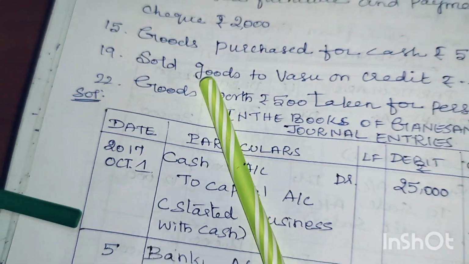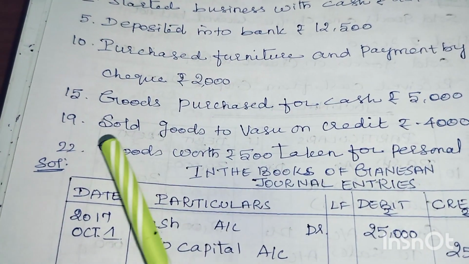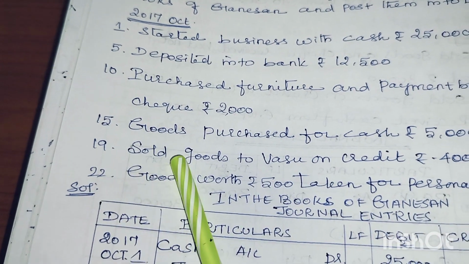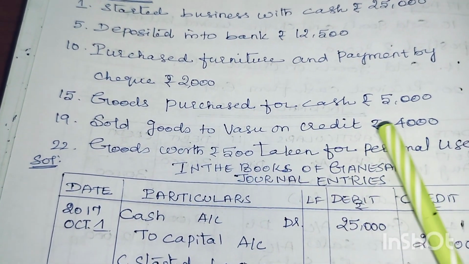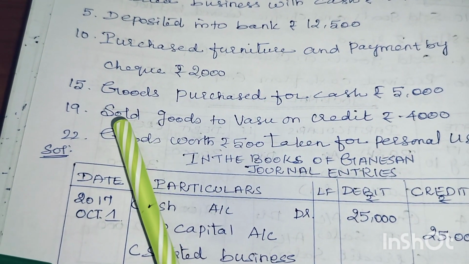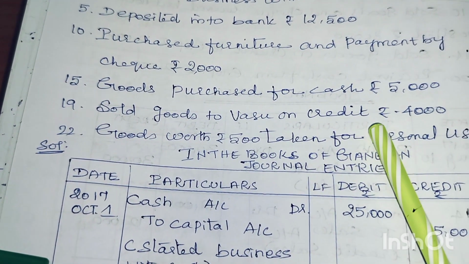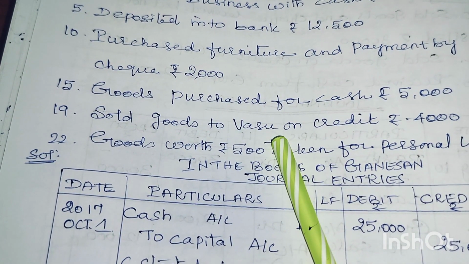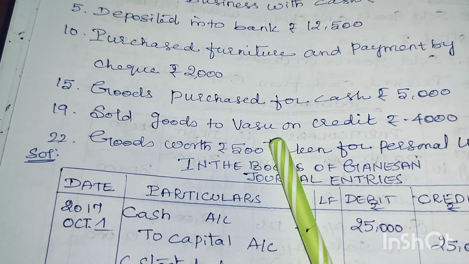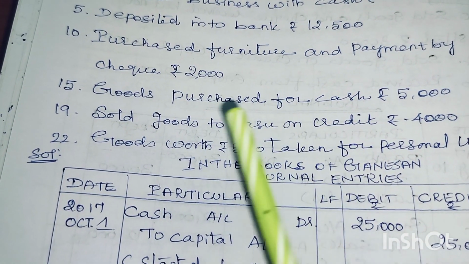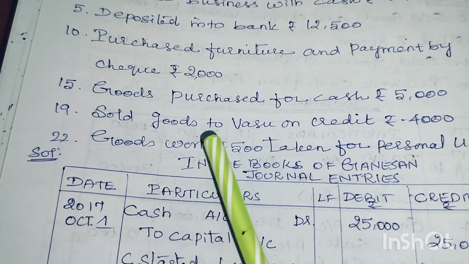Then what is the next transaction? On October 19, sold goods to Vasu on credit rupees 4,000. So what accounts are affected here? Sales account and Vasu account. When you made sales to Vasu, this is a credit transaction, this is credit sales.